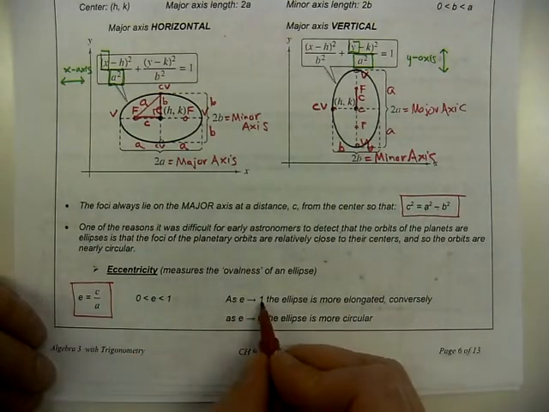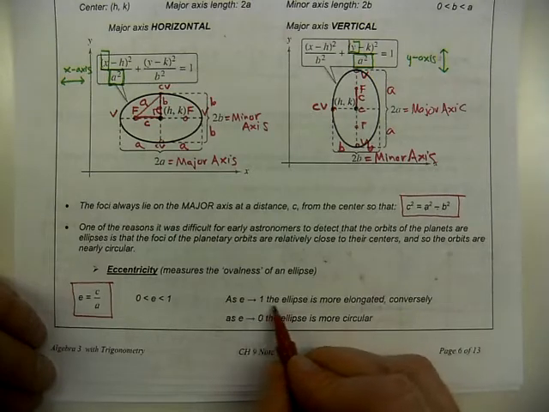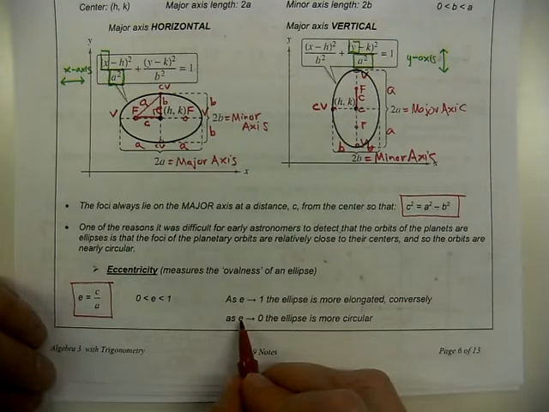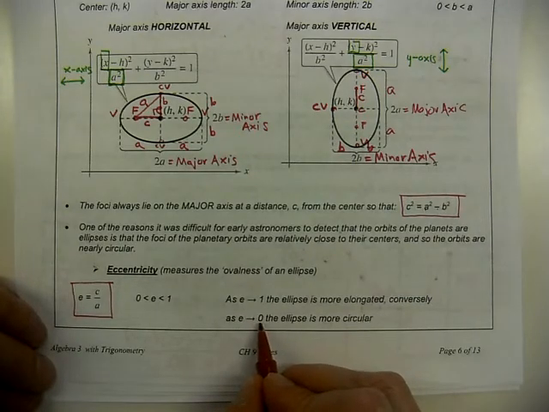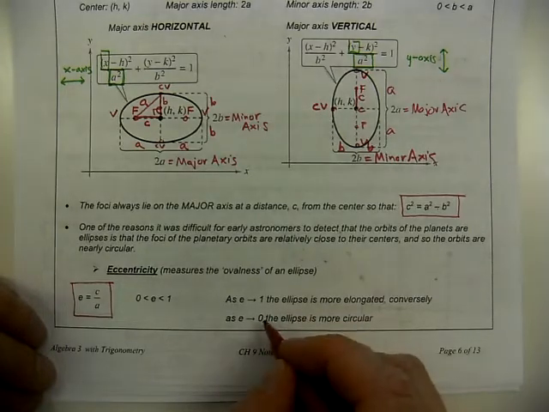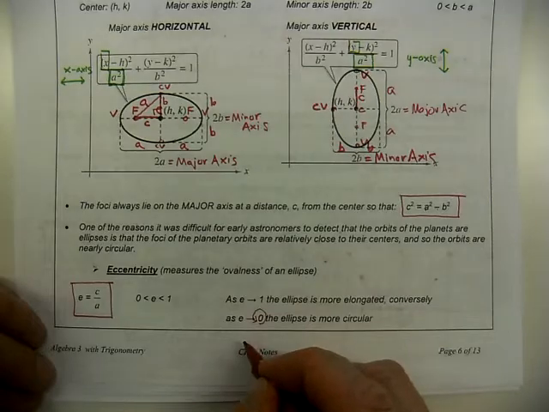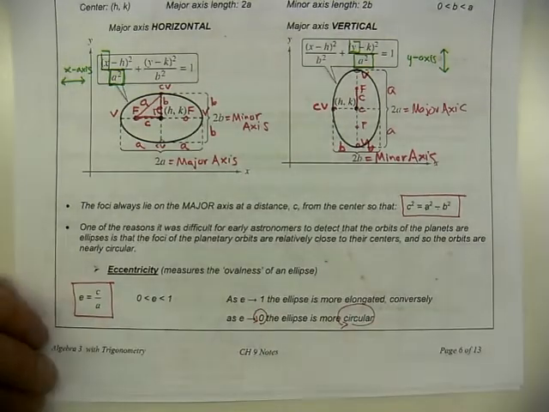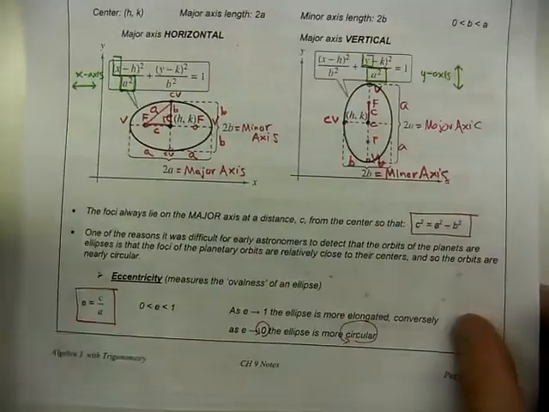If that decimal number is closer to 1 than it is to 0, then it's going to be more elongated. But if that decimal number is closer to 0 than it is to 1, then that means it's more circular. So I remember it this way. The 0 is a circle, kind of. That means our ellipse is going to be more circular as well. So let's look at these examples on the next page.